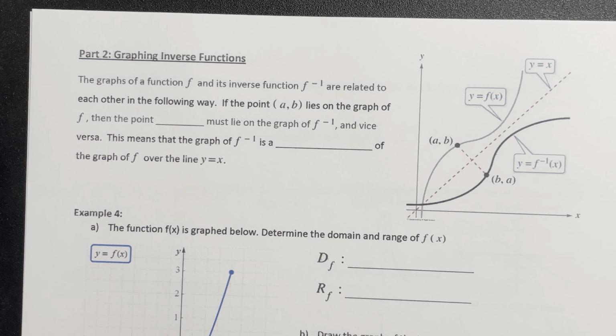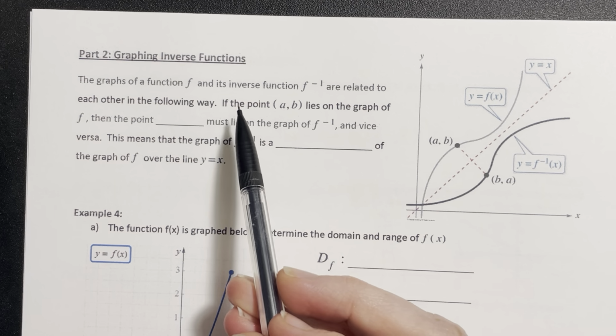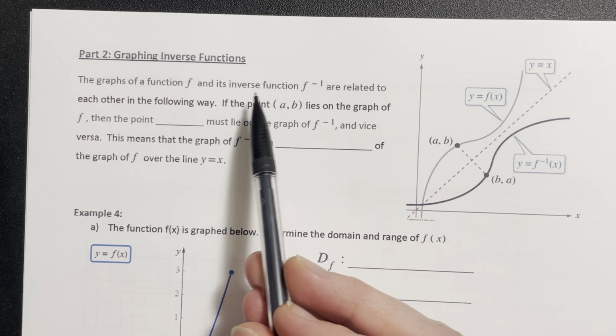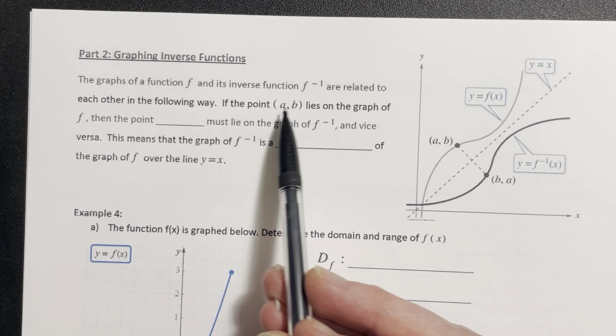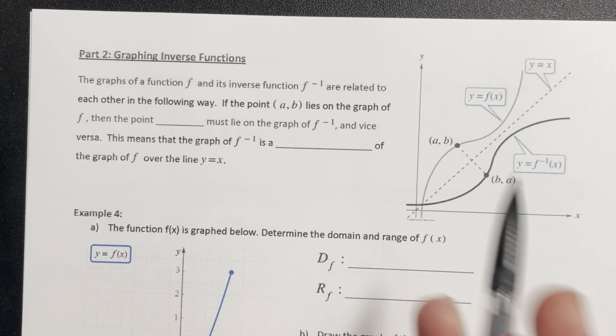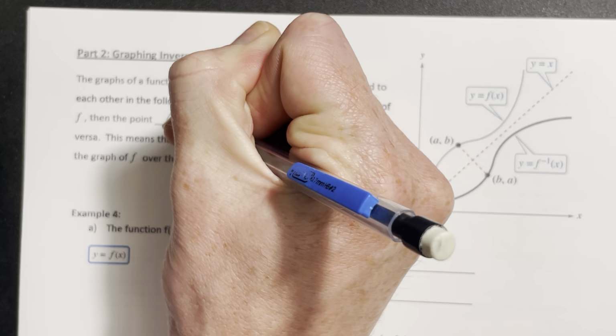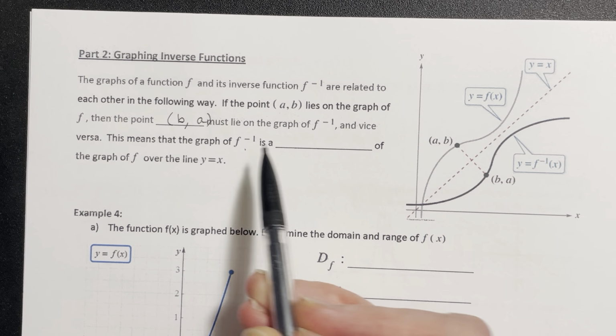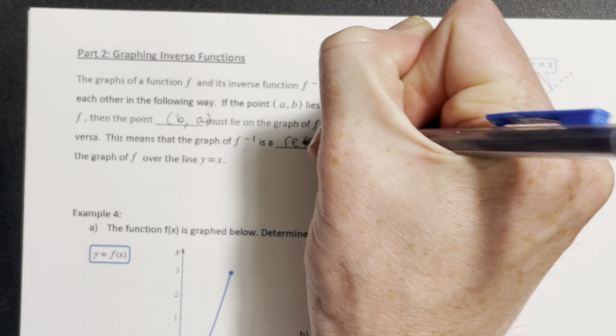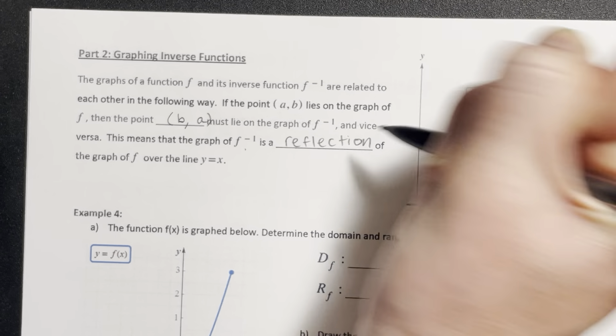So as we are graphing inverse functions, we want to think about what we just learned for the definition. We know that a function f and its inverse f inverse are related to each other, where if a point (a, b) is on the graph of f, then we have a corresponding point (b, a) that must lie on the graph of the inverse, and vice versa. This means that the graph of the inverse function is a reflection of that original function f.